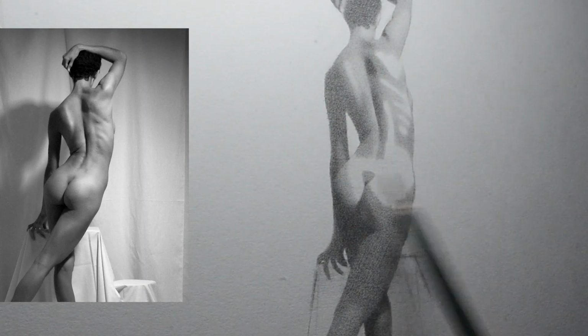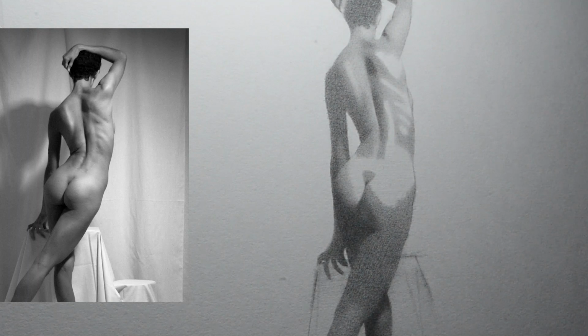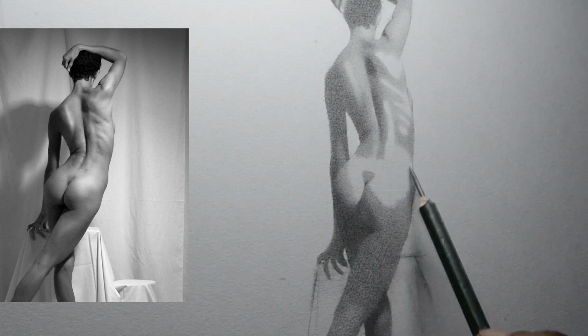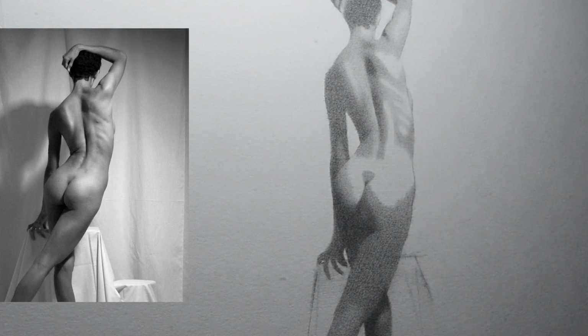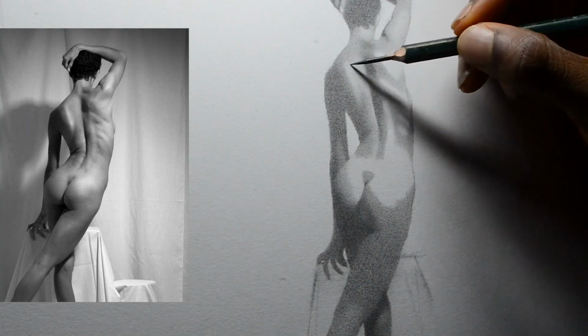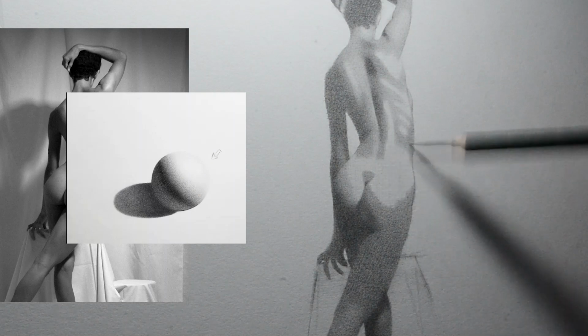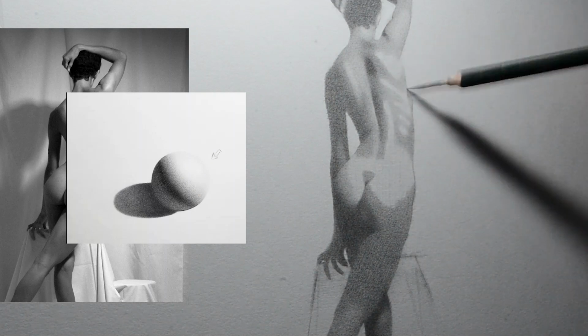With the left side of the back finished, we are left with the lightest planes in the picture. I'll cover the entire area with some tone before diving into the left glute and increasing its sense of roundness. The glutes are a kind of egg-shaped form, so if you can imagine drawing and shading a sphere, you're doing a very similar thing here.